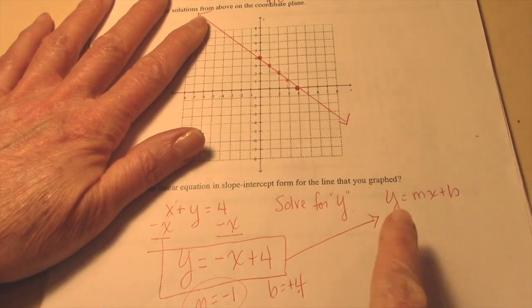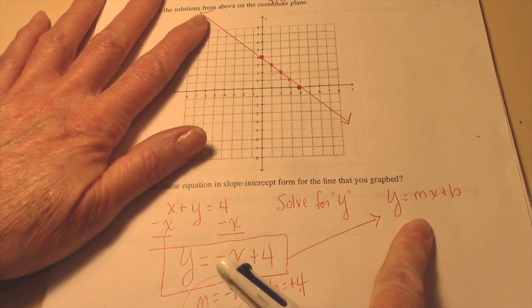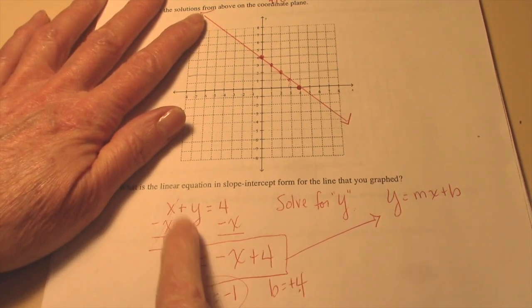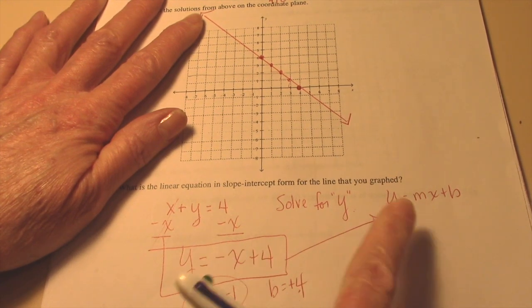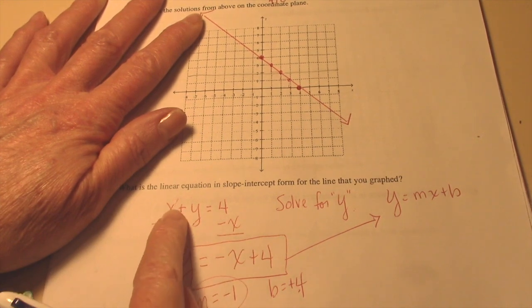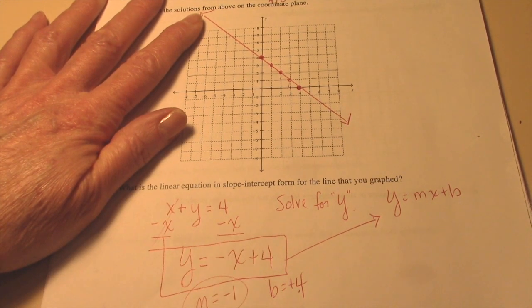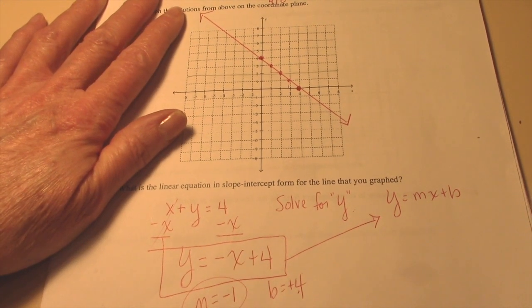So, I've drilled into your head the y equals mx plus b way. This is the easiest way to handle an equation. Sometimes you will get it like this. If it's easy to rearrange the equation and set it up into this form, make sure you follow the proper rules of algebra. With your negative x, move it over, etc., and rewrite your equation. It's the same equation, it just looks different.